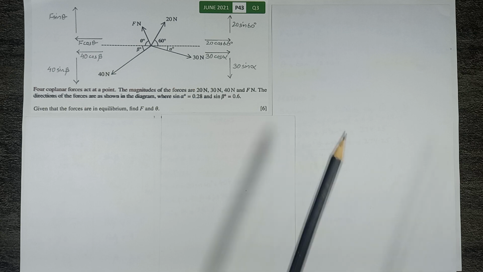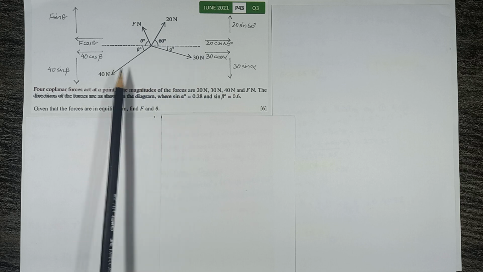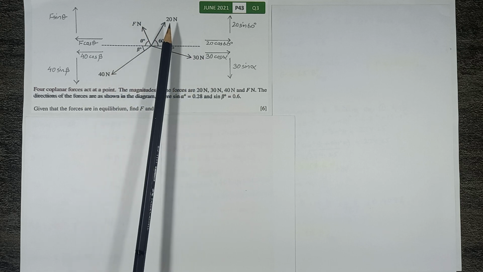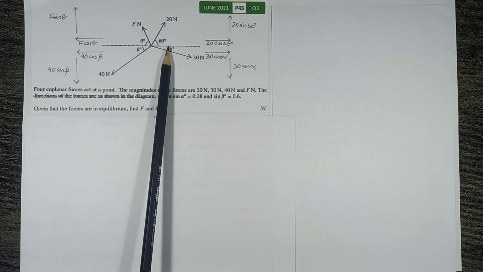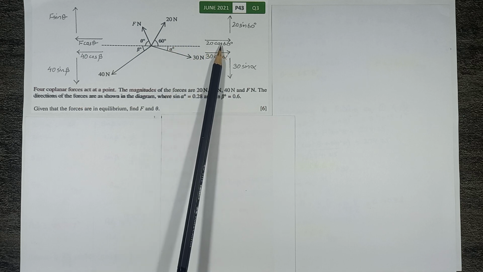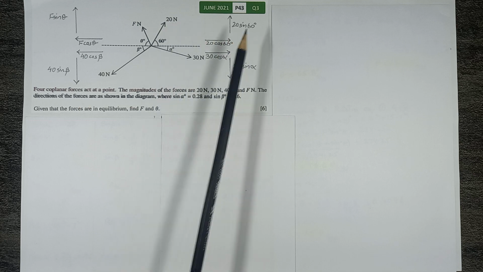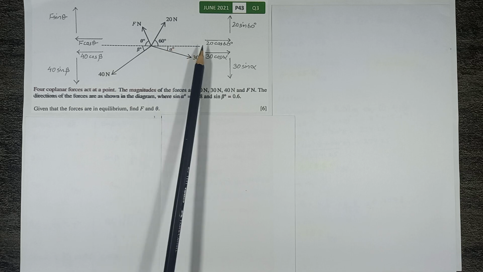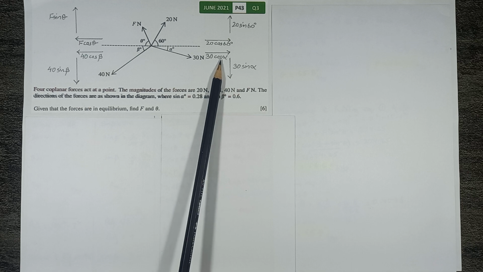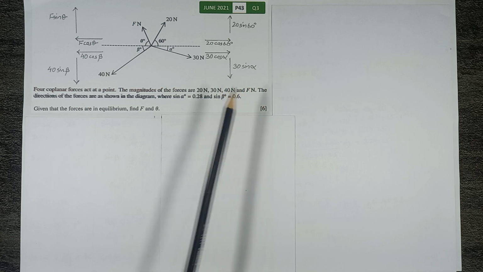So what I have done is that I have split up the horizontal and the vertical components of these four forces. If you just look at the 20 Newton force, which is making an angle 60 degree, so this angle 60 degree is with the x-axis. The horizontal component would be 20 cos 60 because 20 is over here, and the vertical would be 20 sine 60. Similarly, 30 Newton is the force which is making an angle alpha with the x-axis, so the horizontal component would be 30 cos alpha and the vertical component would be 30 sine alpha pointing downward.